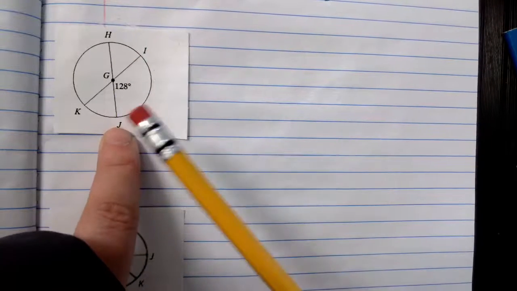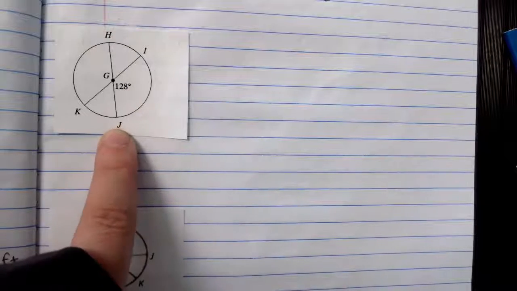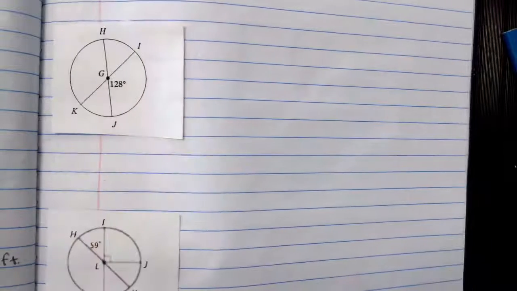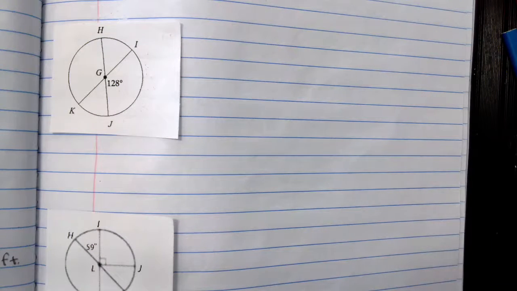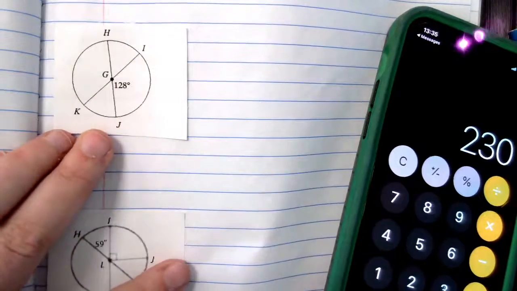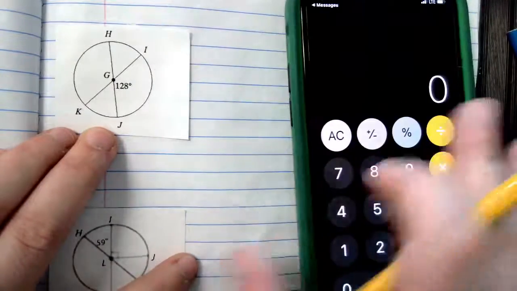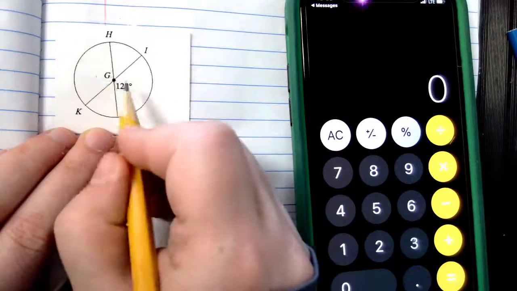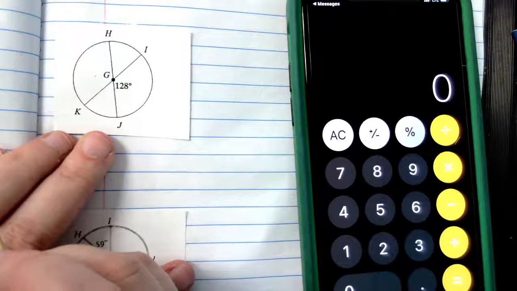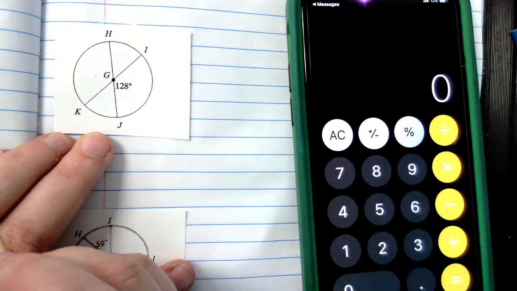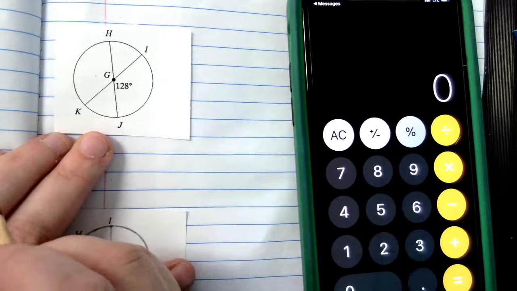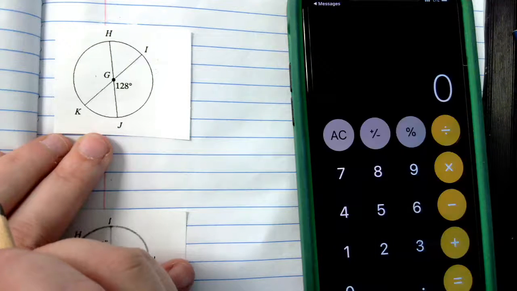Across. How can we find the angle that's across from 128? This is really pulling back to like trimester 1. Not corresponding. They are going to be congruent though. What do we call those angles that are across from each other that are congruent? Vertical. Vertical angles are congruent. So we know if this is 128, then this is 128.